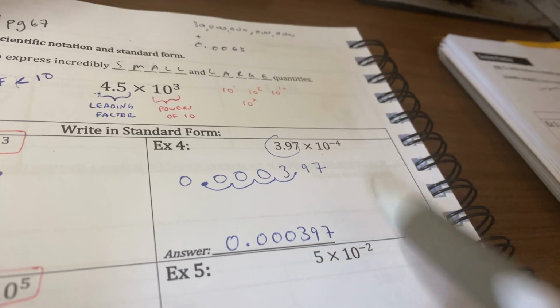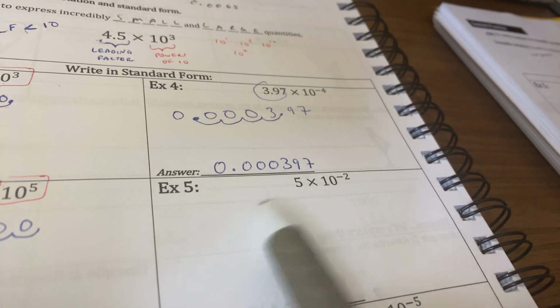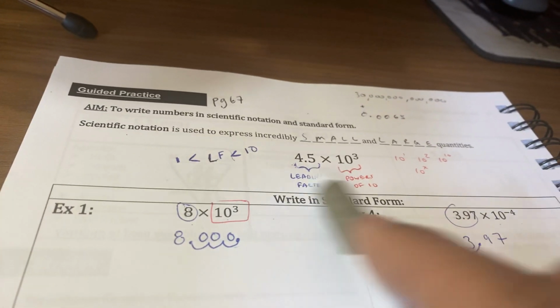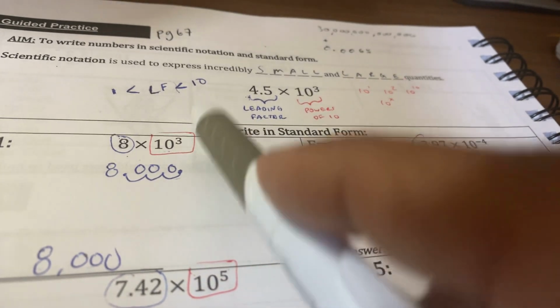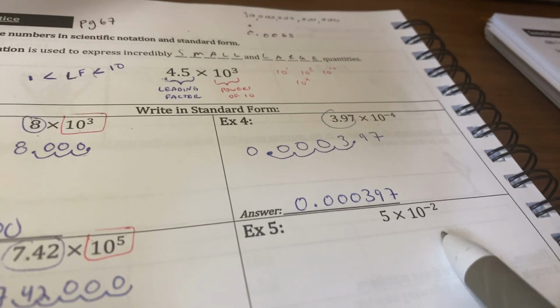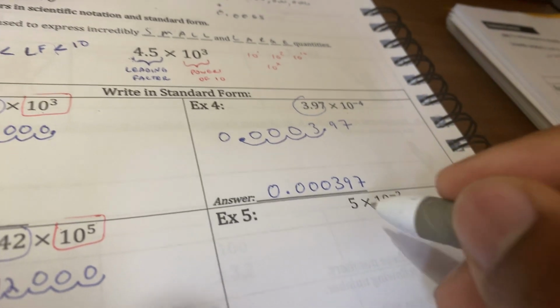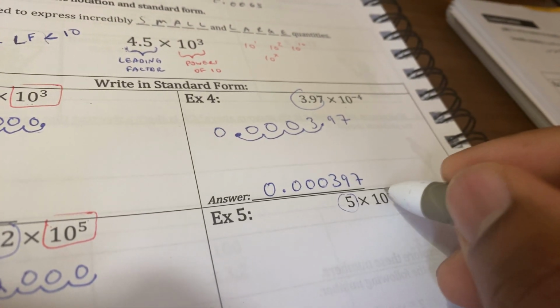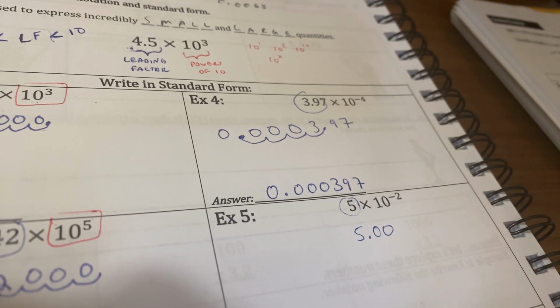Tiny number here. How about number 5 right here? Is this in scientific notation? How can you tell looking at our notes? We have a leading factor between 1 and 10, and we're being multiplied by a power of 10. That's right. See if you can do this on your own before I do it with you, right? This is my leading factor. It's my power of 10 right here. I'm going to write this out, make it look like money. I like to keep my work organized.